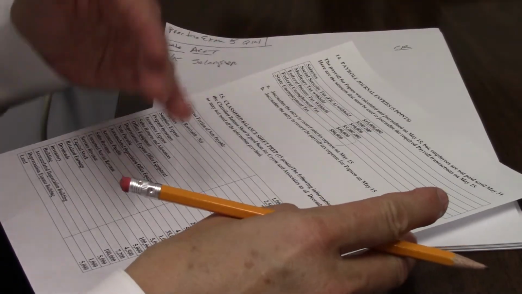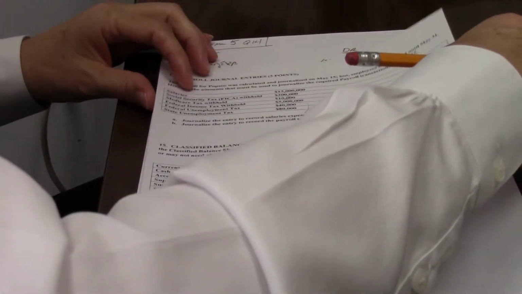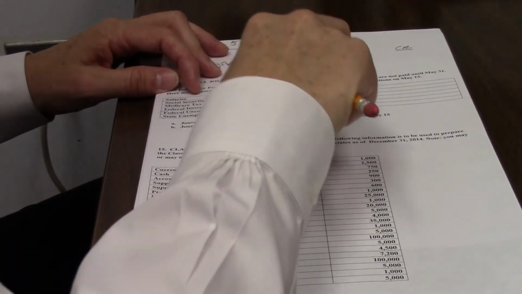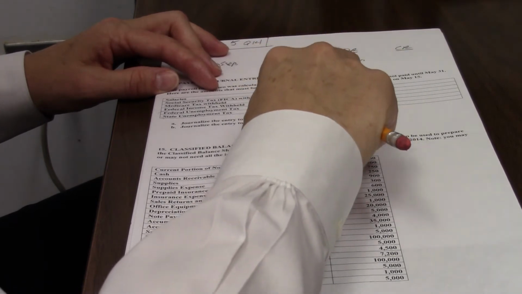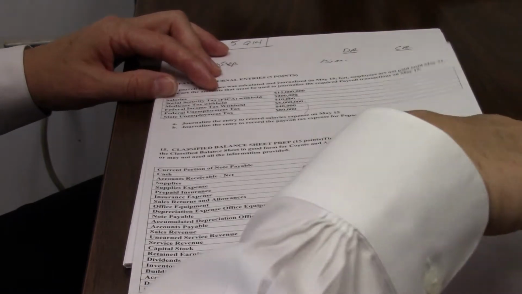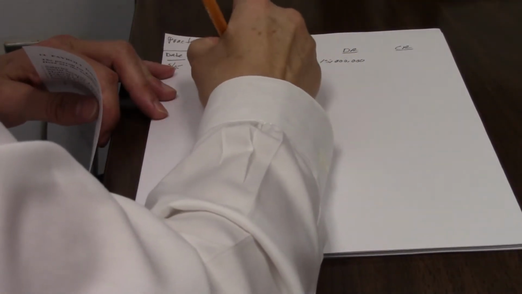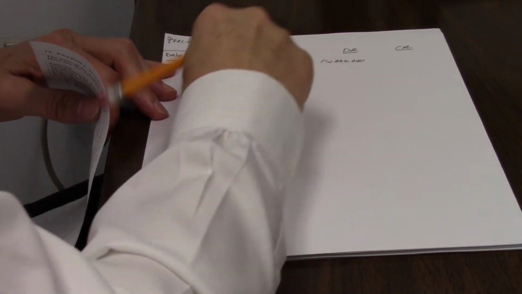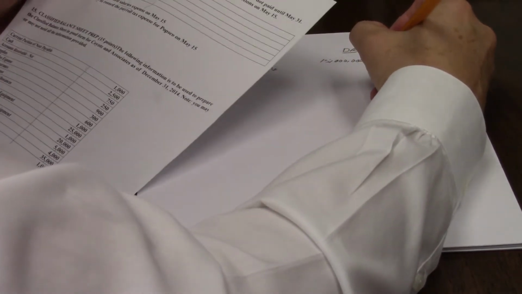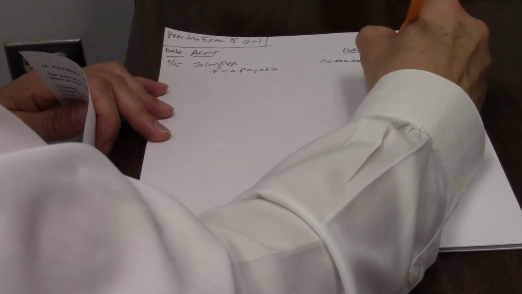So we need to have payables, right? And we know that when we write our paychecks to our employees, we're going to withhold Social Security, we're going to withhold Medicare, and we're going to withhold the federal income tax. So those become payables. FICA payable, and if you put Social Security payable, that would be fine. I don't care. FICA payable is $200,000.